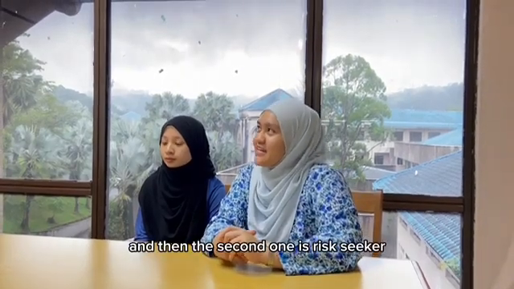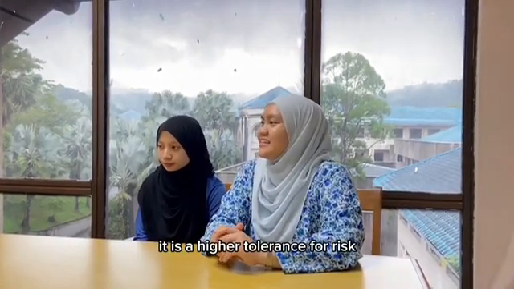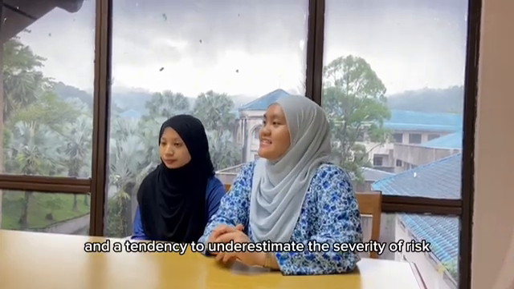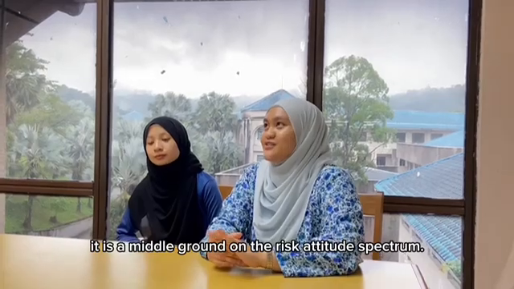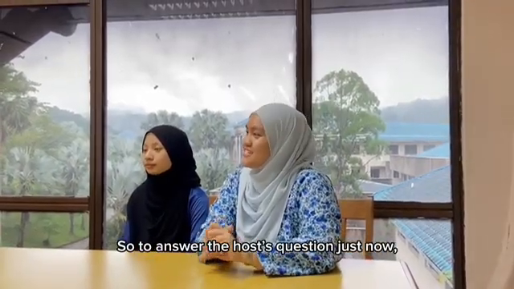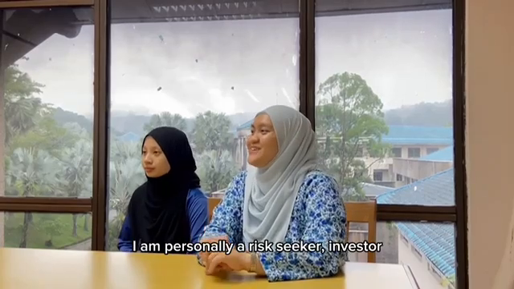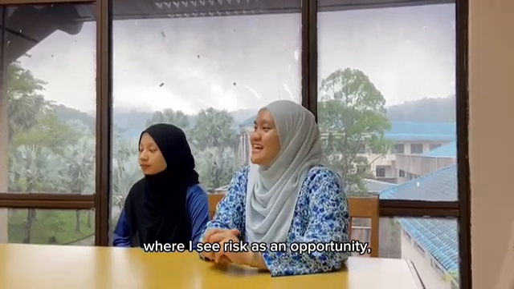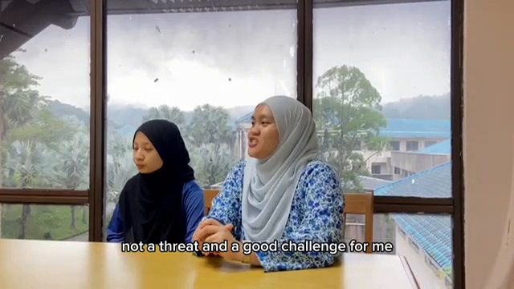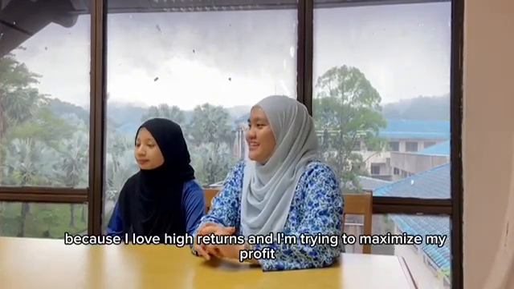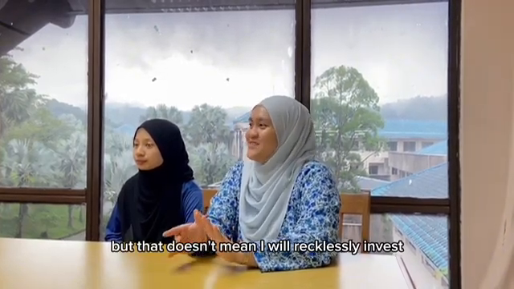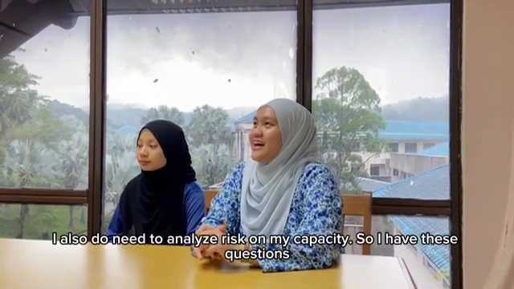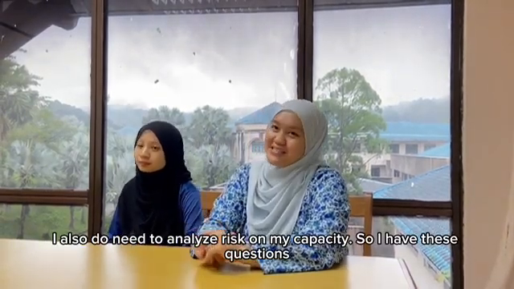And then the second one is risk seeker. It is a higher tolerance for risk and a tendency to underestimate the severity of risk. And the third one is risk neutral. It is a middle ground on the risk attitude spectrum. So to answer the host's question just now, I am personally a risk seeker investor where I see risk as an opportunity, not a threat, and a good challenge for me. Because I love high returns and I'm trying to maximize my profit, but that doesn't mean I will recklessly invest everywhere that gives me high return. I also do need to analyze based on my capacity.